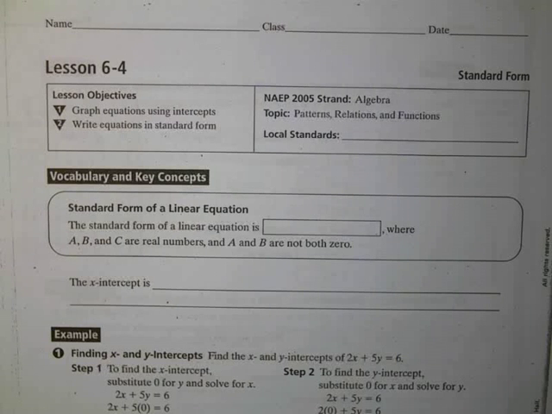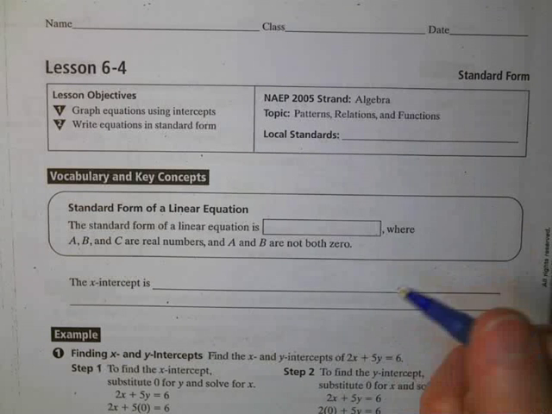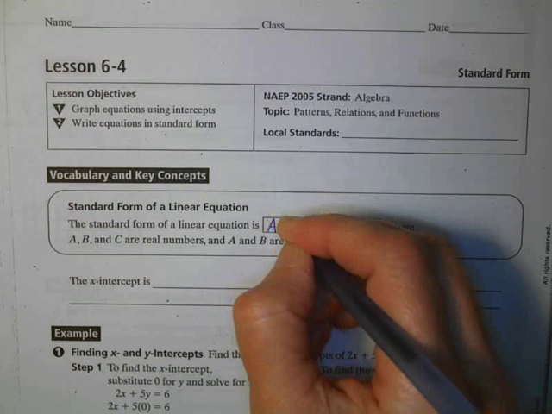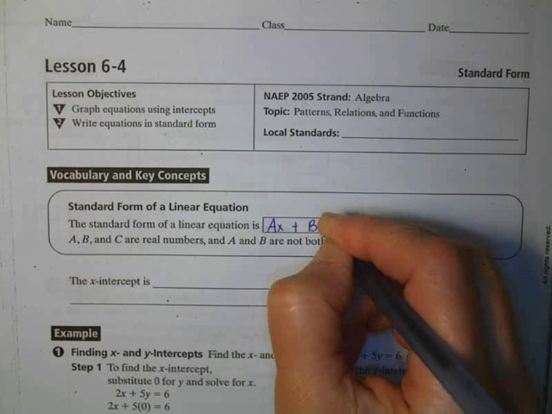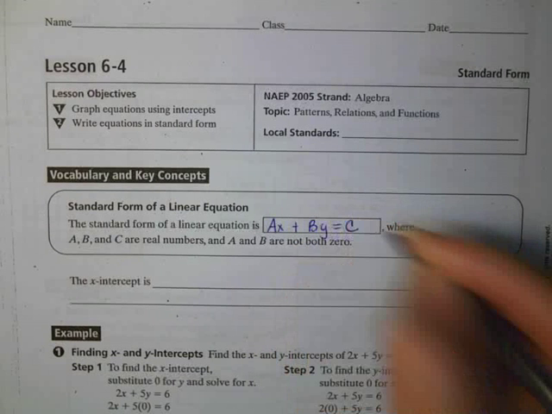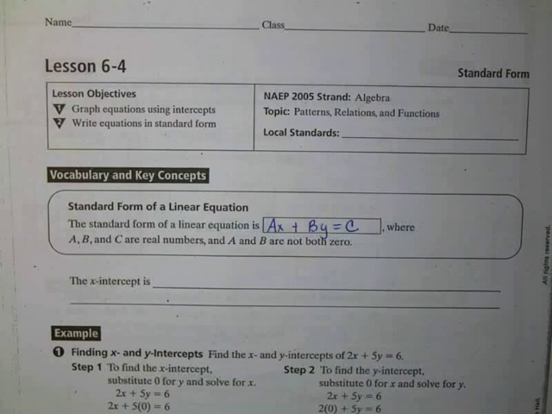Our objectives are to graph equations using intercepts and write equations in standard form. Okay, so here we go. The standard form of a linear equation is ax plus by equals c, where a, b, and c are real numbers and a and b are not both 0.